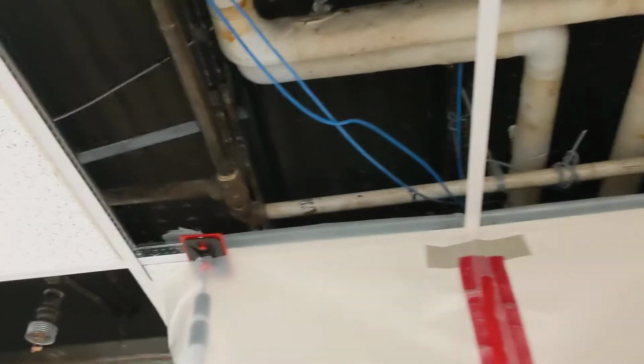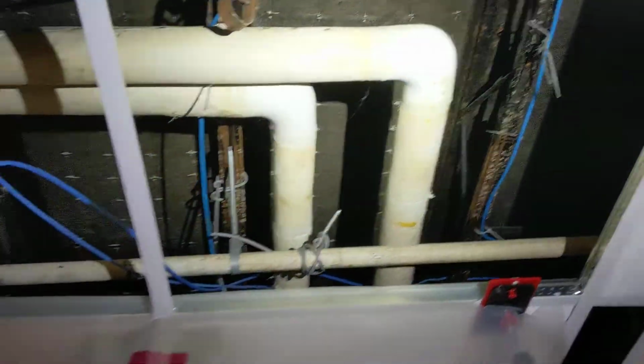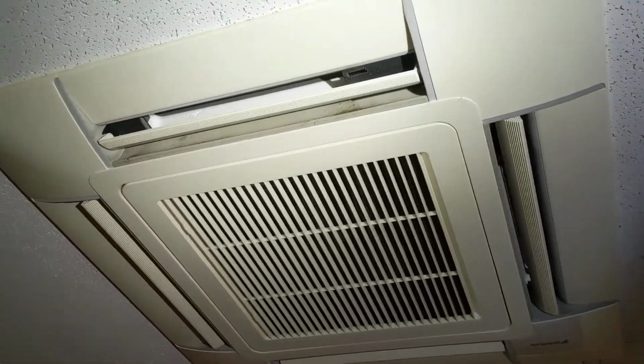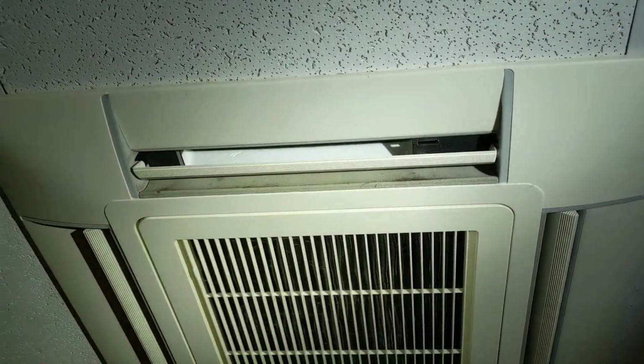But it's going to be the same issue above the drop ceiling tiles. There's a large amount of mold growth here as well. So again, I think it'll be more beneficial for me to start the process, pull the drop ceiling tiles down, and then give you a good look at what's going on above.